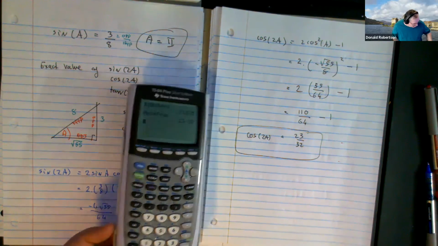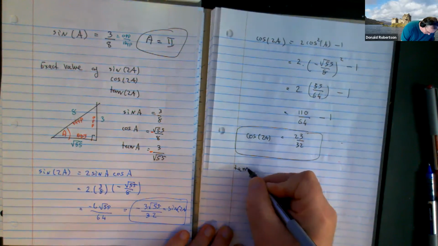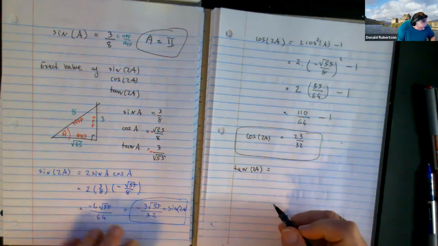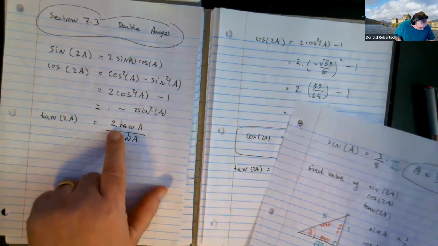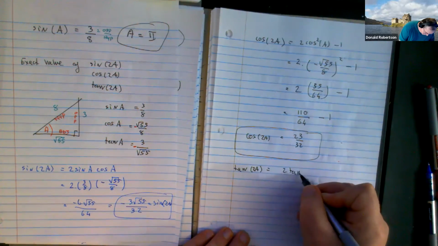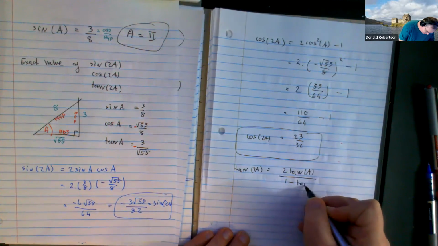Right. The third one is always going to be the ugliest. The tan just tends to be ugly, you can't help it. The tangent of 2A then is going to be 2 tans over 1 minus tan squared. So 2 tangents over 1 take away a tangent squared.